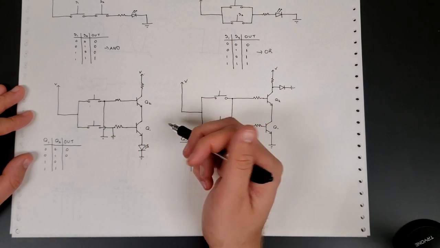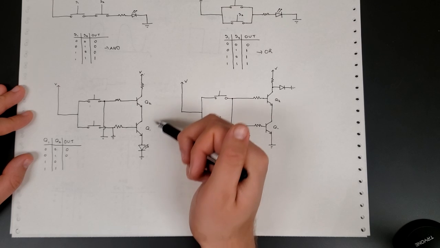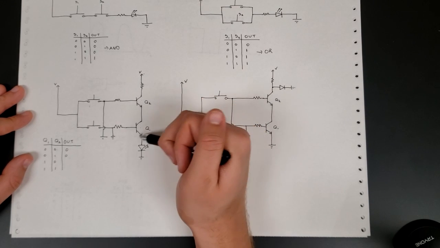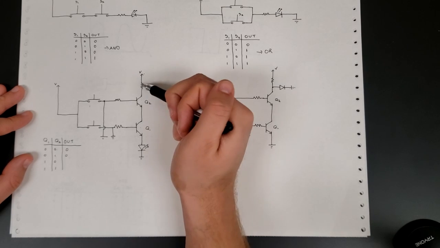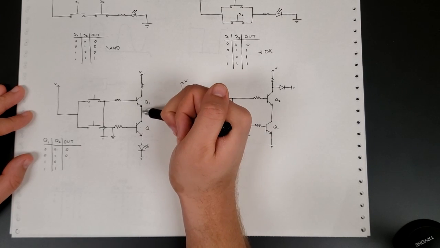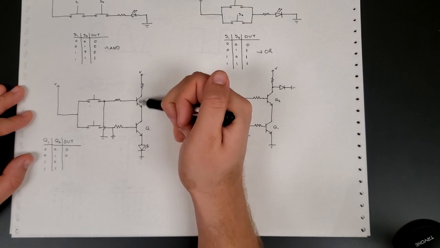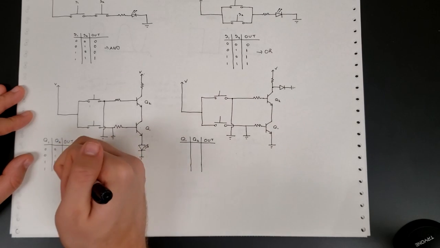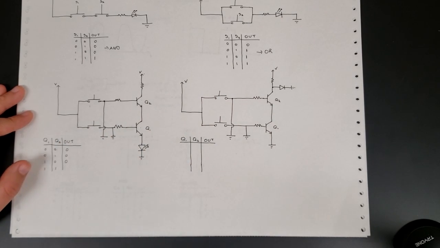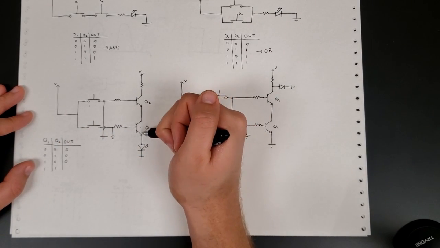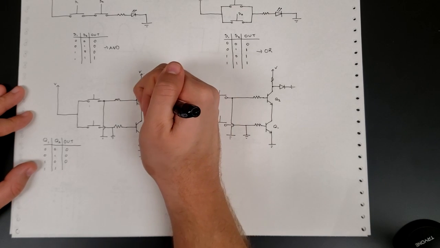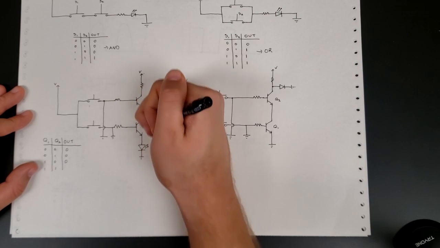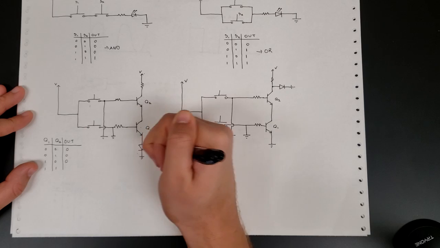The same thing is true if Q1 is on and Q2 is off. If Q1 is on, then yes, current can flow through Q1, but since it can't go through Q2, the current can't flow through this path and can't reach the LED. So we still have 0 there. Only in the case where both of these transistors are on can current flow from the top to the ground at the bottom and flow through this LED.